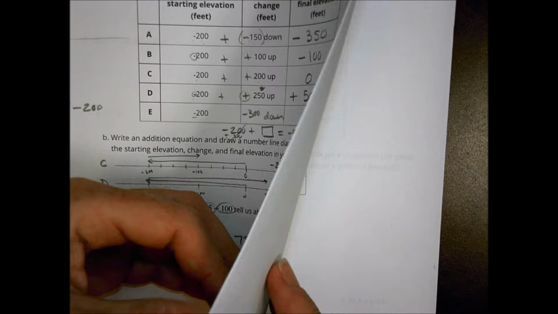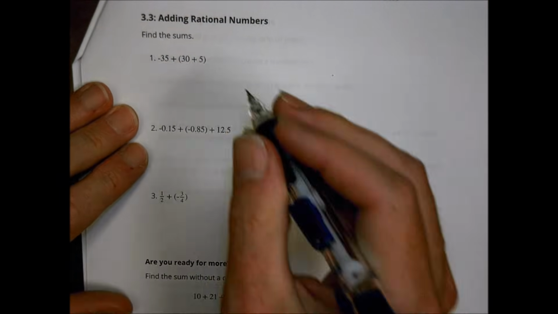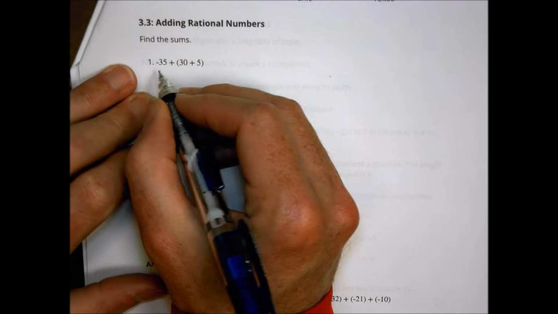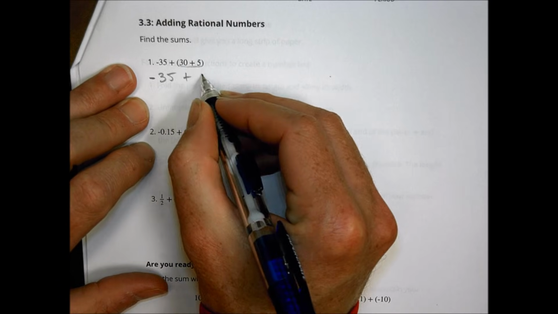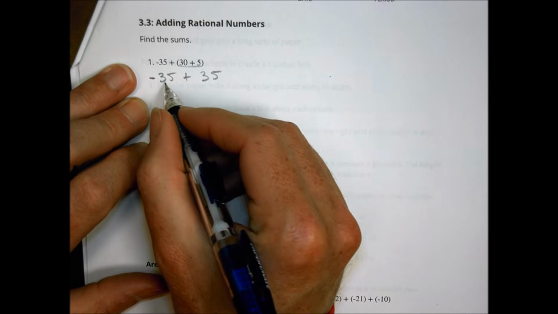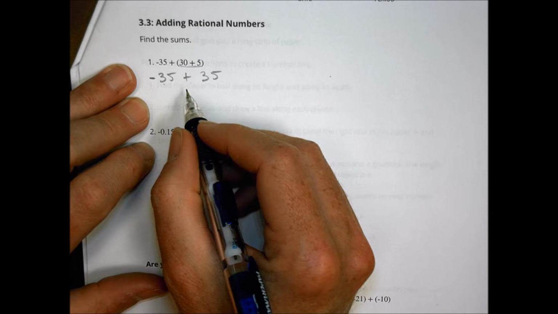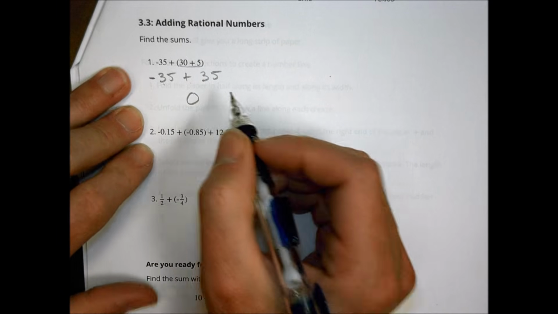Next page is called Adding Rational Numbers. Let's take a look at what we have. Adding rational numbers says find the sums. So we have, first of all, negative 35 plus 35. So negative 35 plus a positive 35 becomes just simply 0.